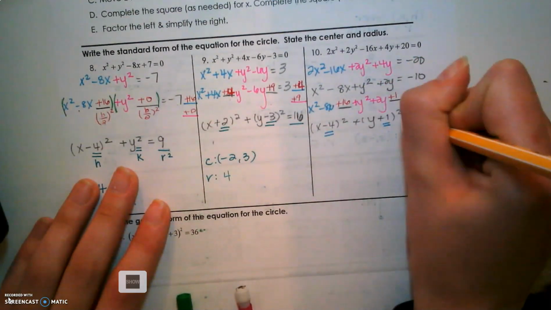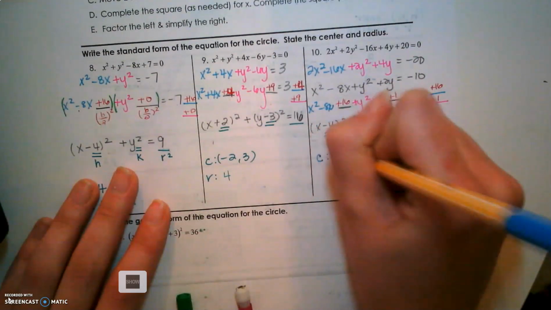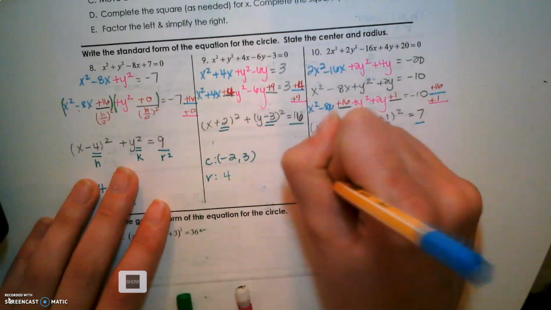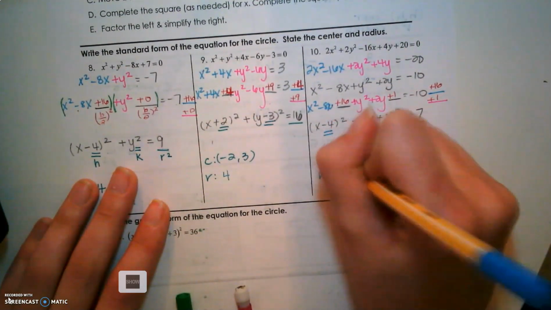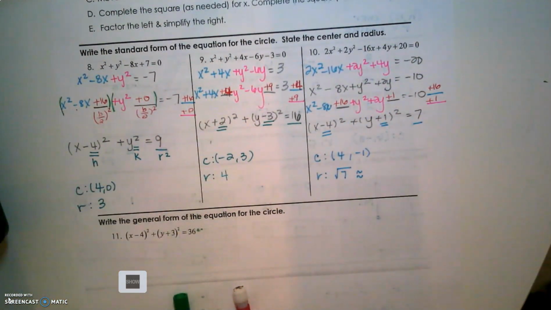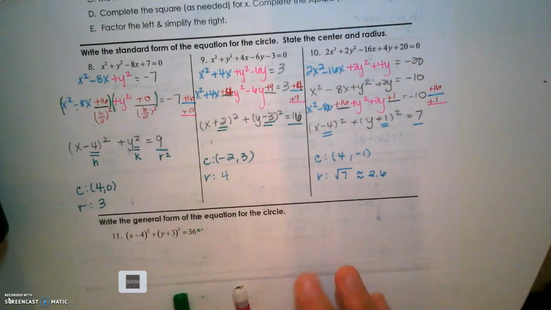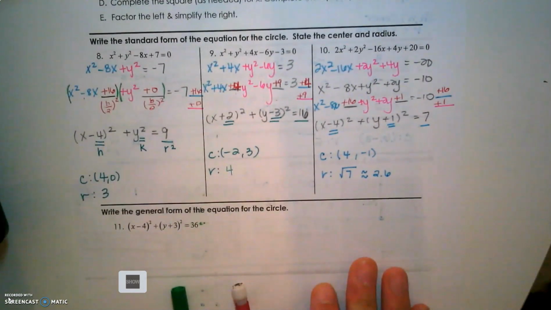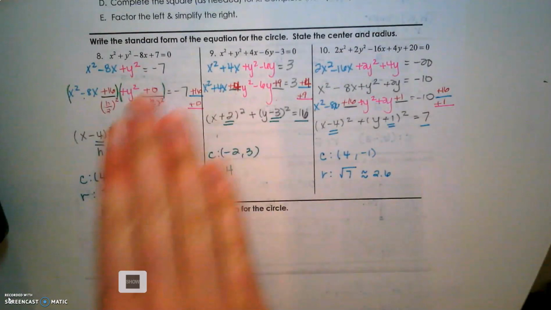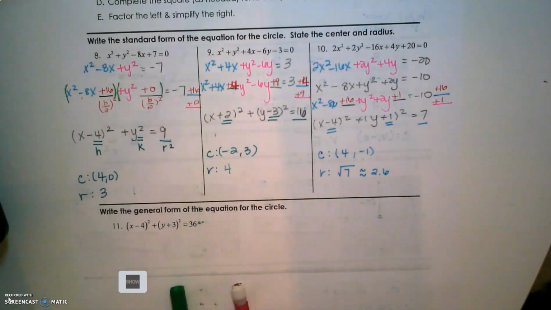Here's our center. Here's our radius. Our center is at 4, -1, and our radius is the square root of 7. Okay, which if we were to graph this, the square root of 7 is approximately 2.6. So somewhere between 2 and 3. Right. That's going from general to standard. And there's plenty of practice there in those pages of your packet.